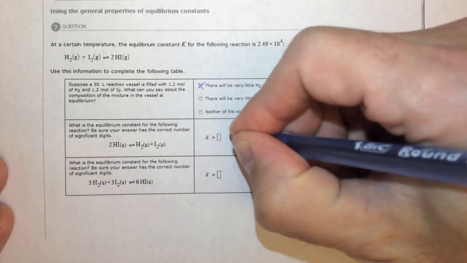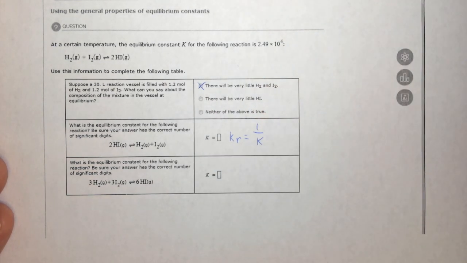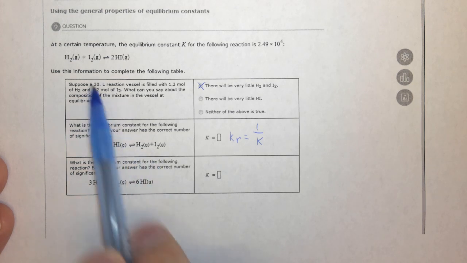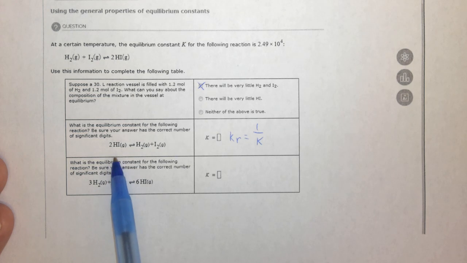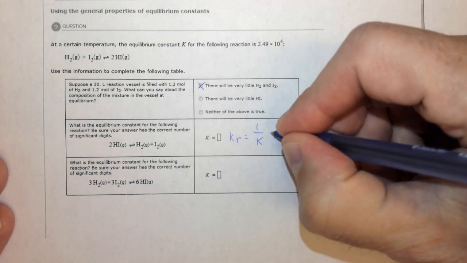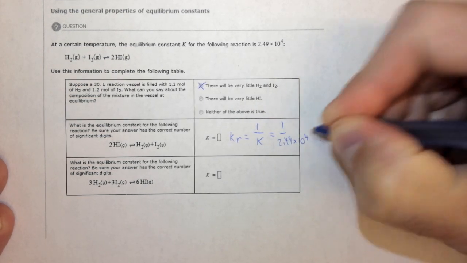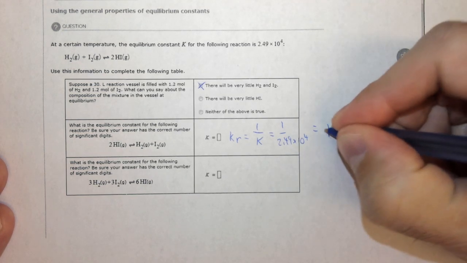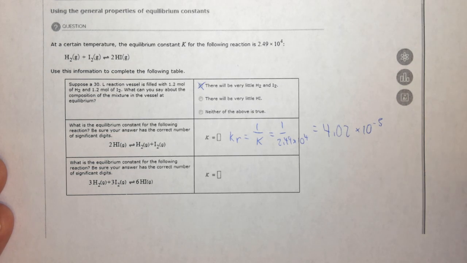So the K of the reverse reaction is just a reciprocal, 1 over K of the forward reaction, because now the reactants are products. So they're opposites, so products over reactants is backwards. Said another way, we just take 1 over K. So it's 1 over 2.49 times 10 to the 4. And when you do that math to the right number of sig figs, which is 3, 4.02 times 10 to the minus 5 is your equilibrium constant.